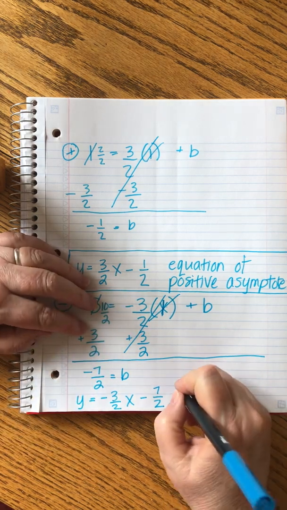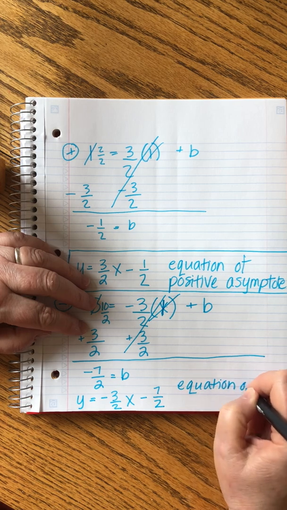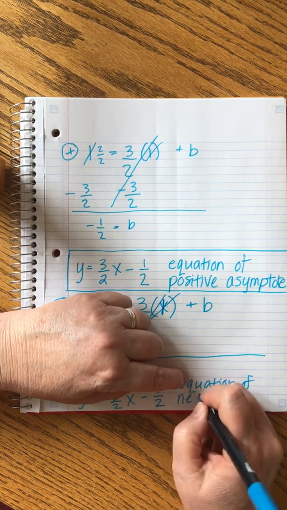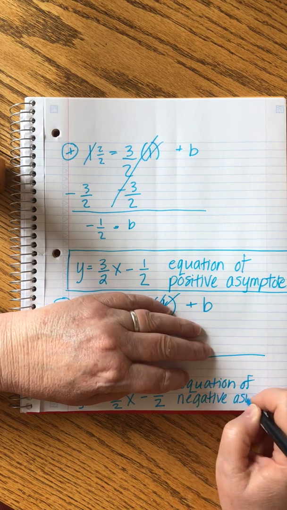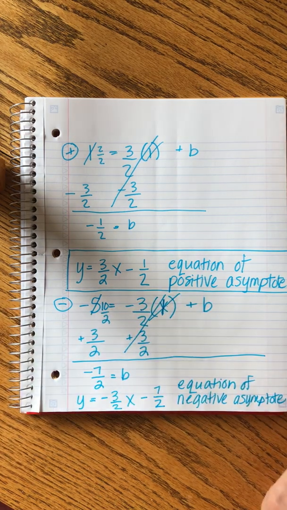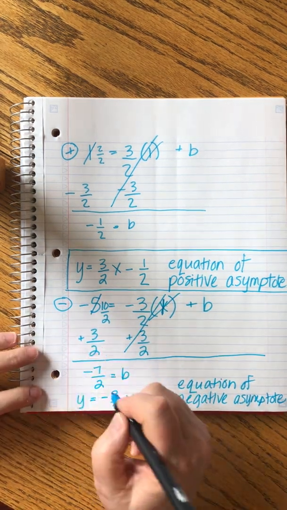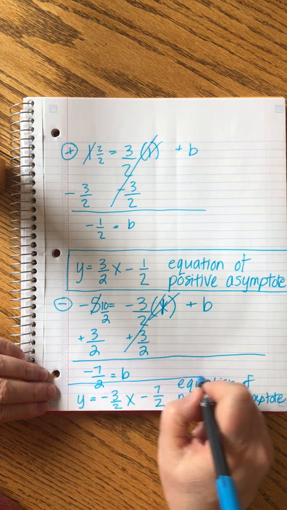This is the equation of the negatively sloped asymptote. All right, so this is our answer like this.